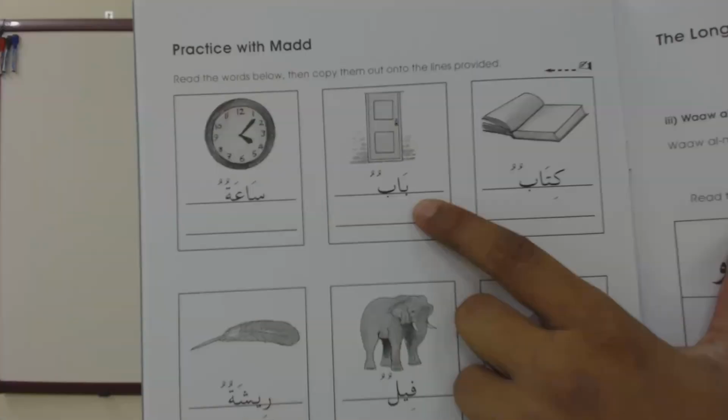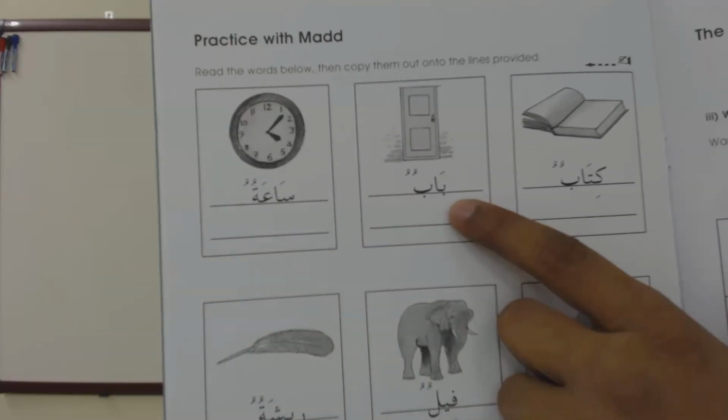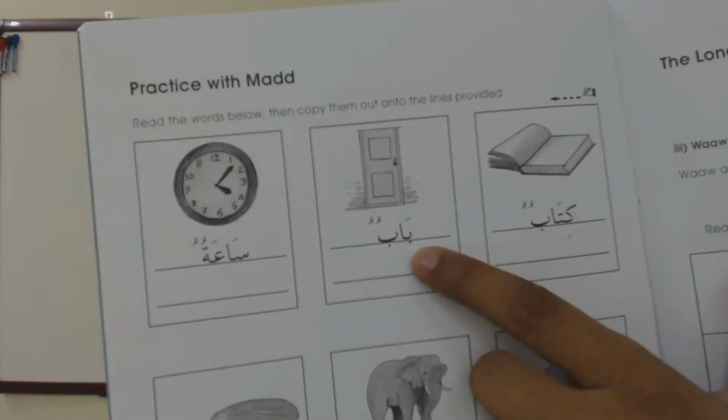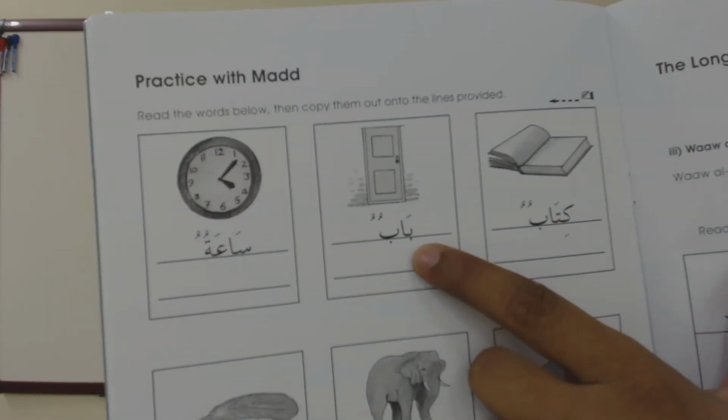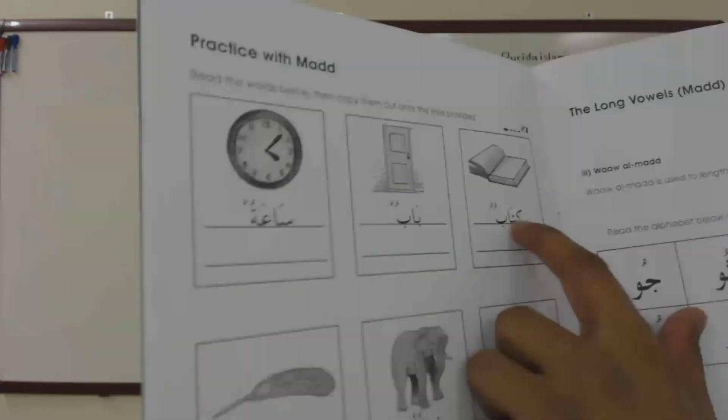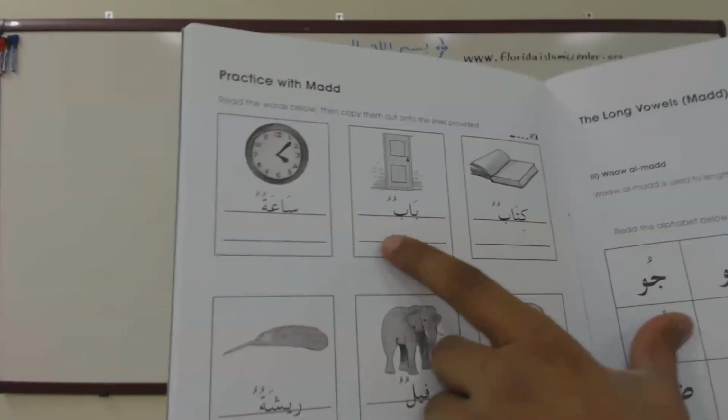What about the next word? Babun. And what's a bab? A door, right? So you need to know that. Kitab is a book. You need to know that, okay? A book is kitab, and bab is a door. What about the next word?